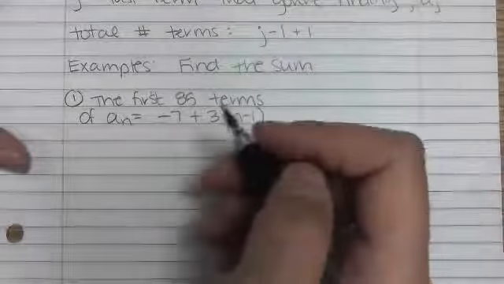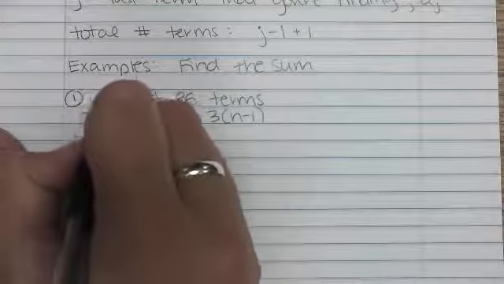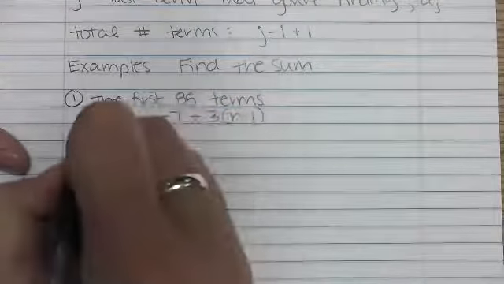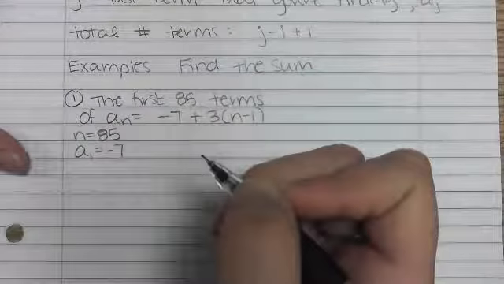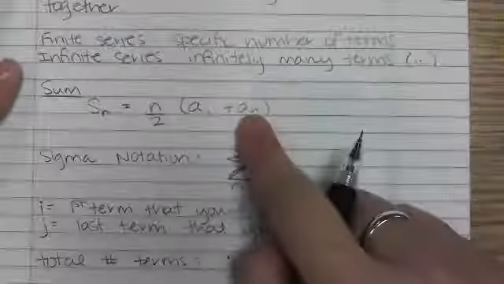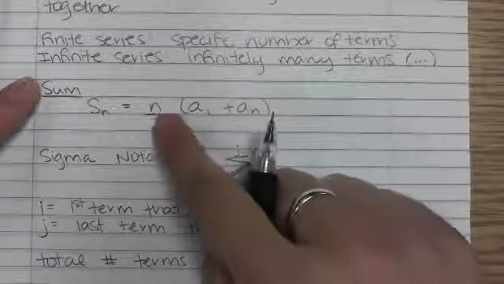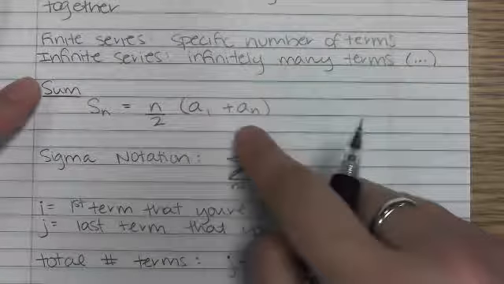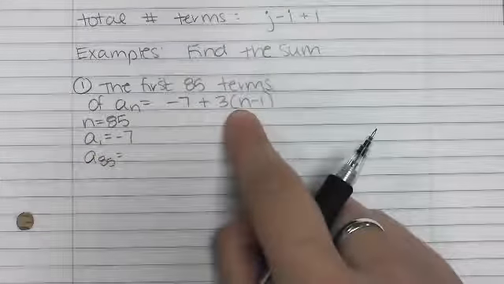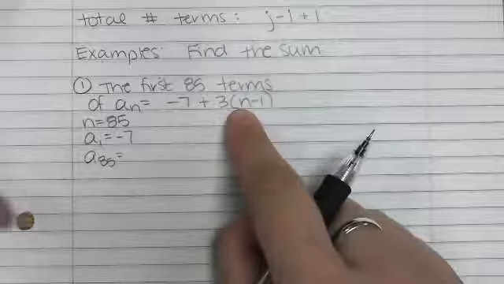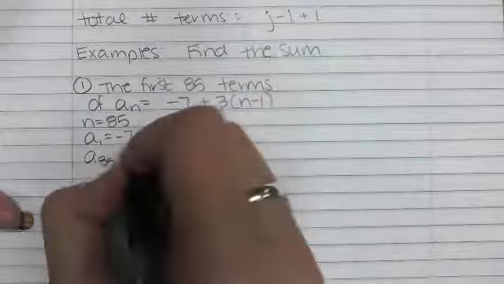If I want the first 85 terms, I know my n value is going to be 85. I know my first term is going to be negative 7. And then in the formula, the a sub n, if I'm looking for the first 85 terms, would be the 85th term. So I'm going to look for the 85th term, and I'll get that by plugging in 85 right here. If you plug in 85 right there, you should get 245.